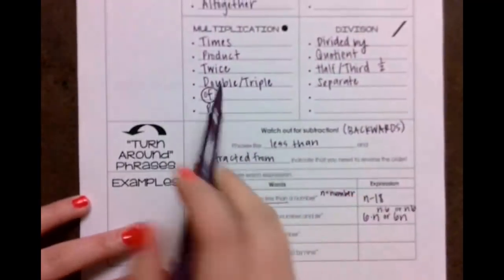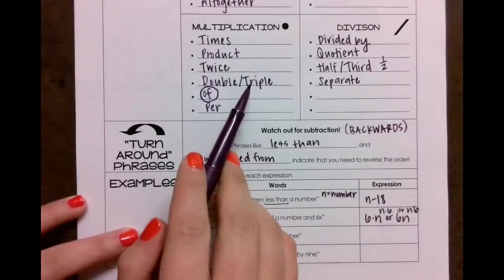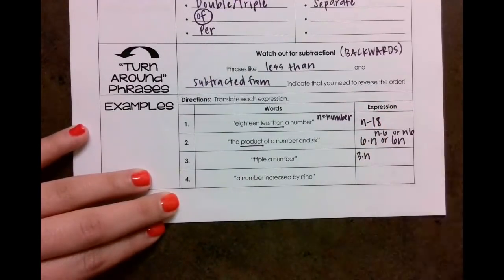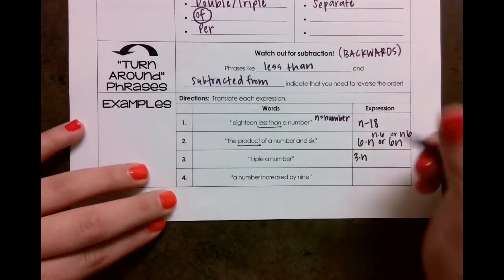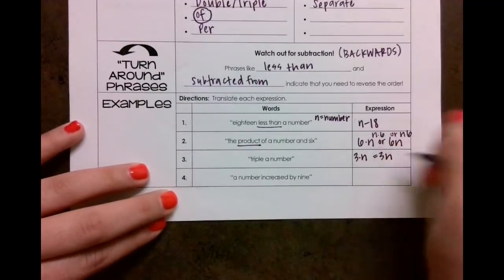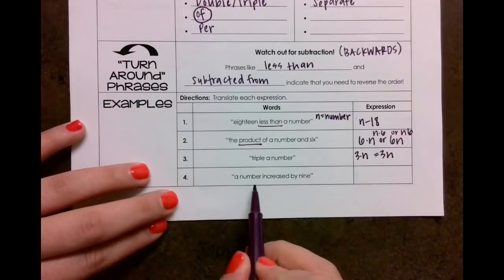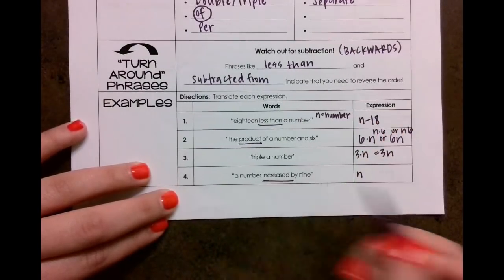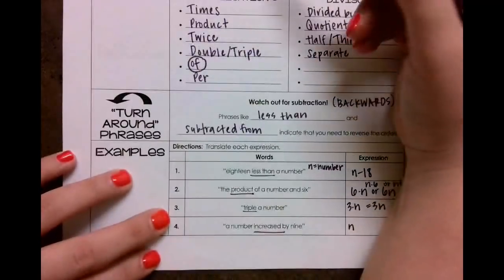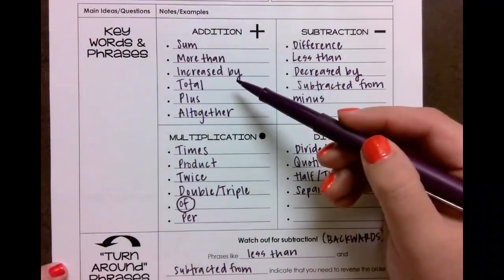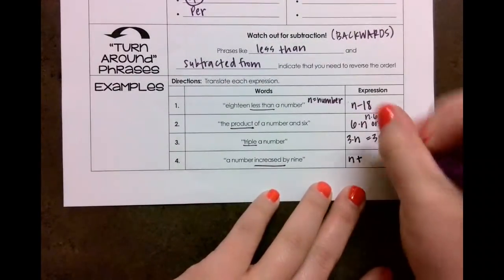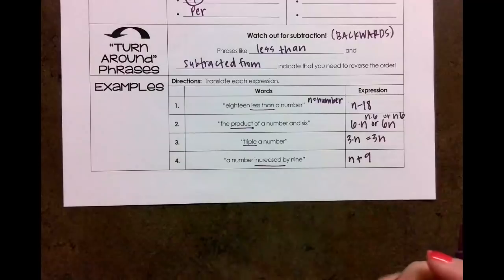If I look back up at my cheat sheet, triple means multiply. So triple a number is 3 times n, so 3n. A number increased by 9. So n, which is a number, increased by, and increased by is addition. So a number increased by 9.